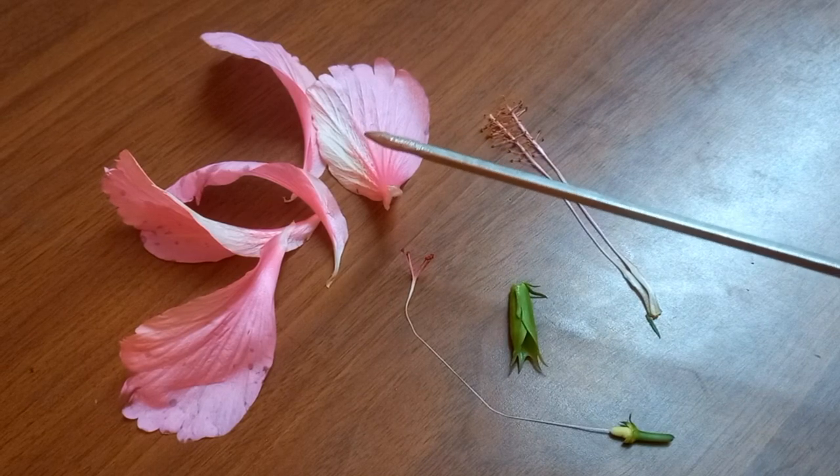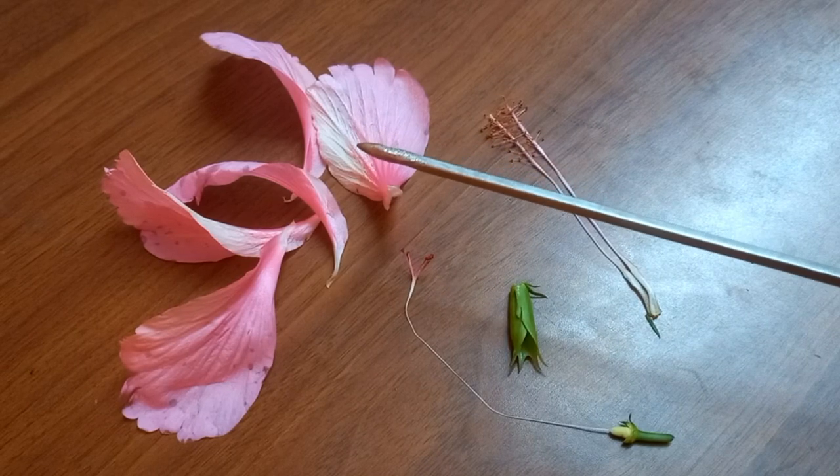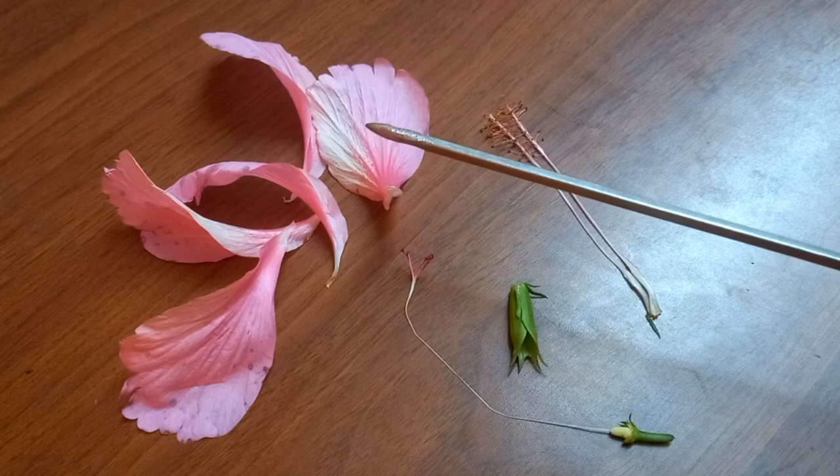Usually you will see that flowers have very bright colors and they also have a very good smell. The purpose is that the flowers attract insects for pollination.